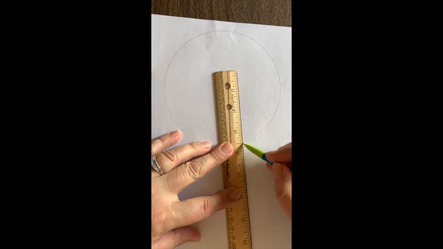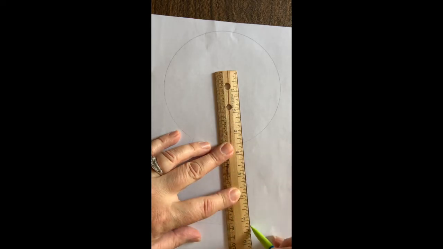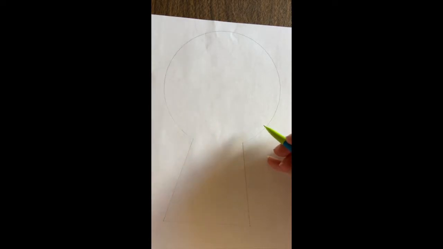Again, you want to make it pretty big because your assignment is to imagine that you're looking through this keyhole and what does the world look like on the other side of that door where this keyhole is. So we're also creating space by making depth.